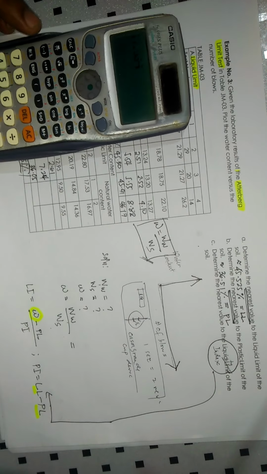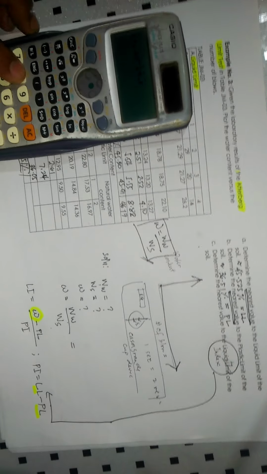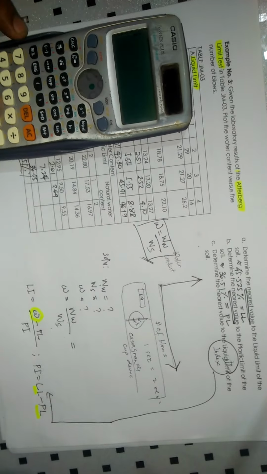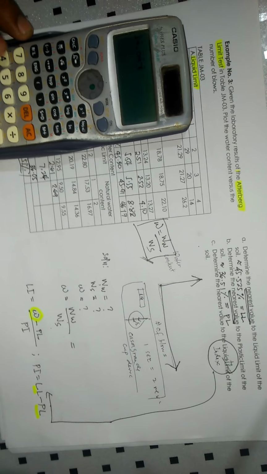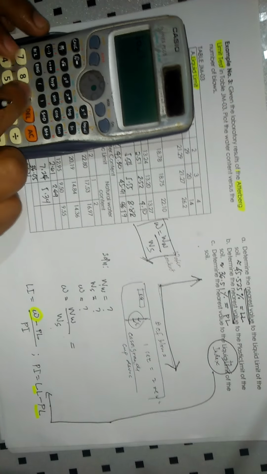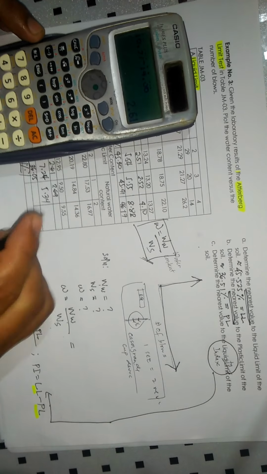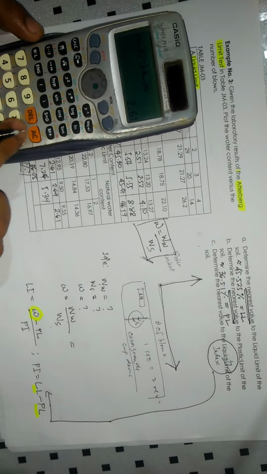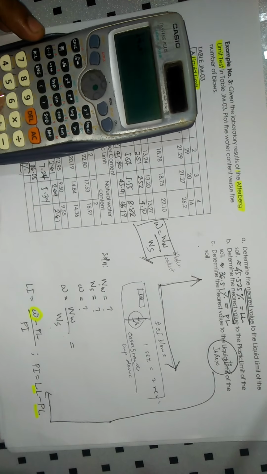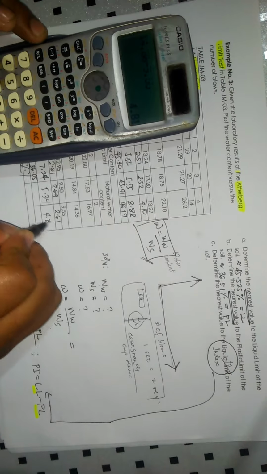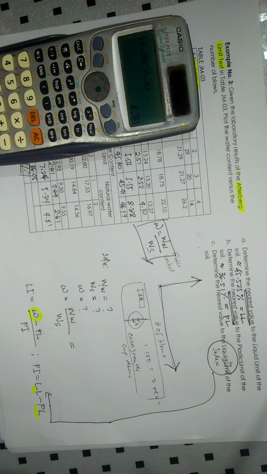Okay? So, 17.53 minus 14.84. So, this is 2.69. 14.84 minus 9.50. This is equal to 5.34. Okay? So, naman 16.97 minus 14.36, 2.61. And then 14.36 minus 9.55 is equal to 4.81. Okay?